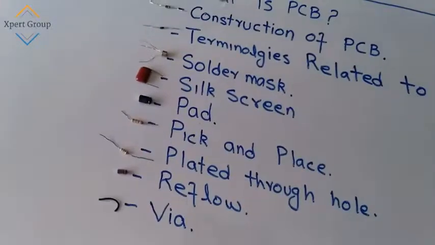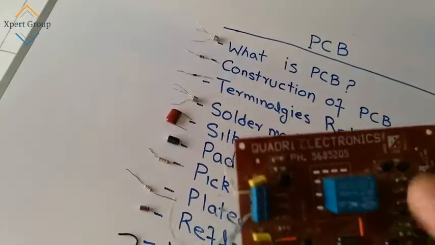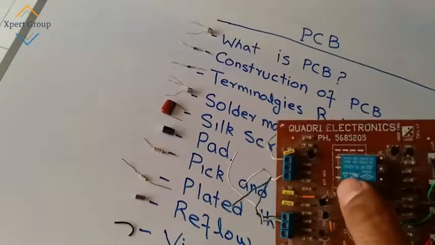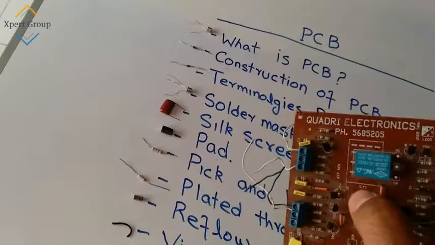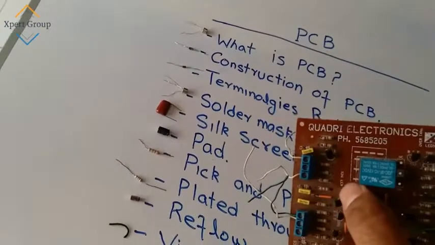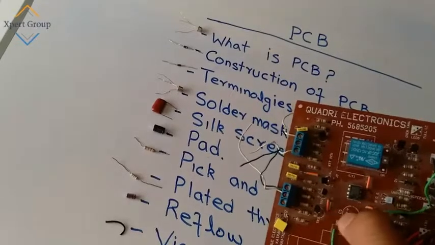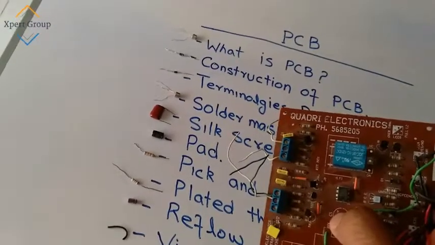We can have another example. These are this one and this one and this one and this one. This all is silk screen.